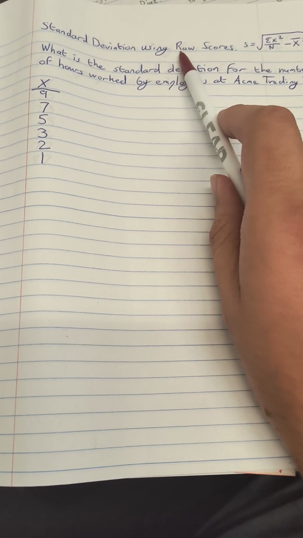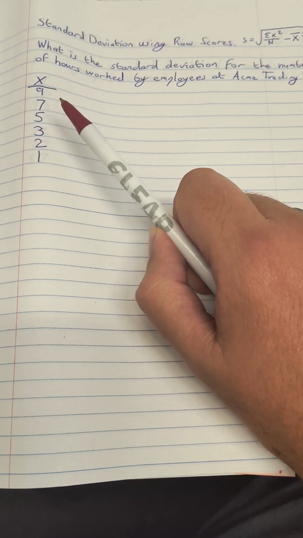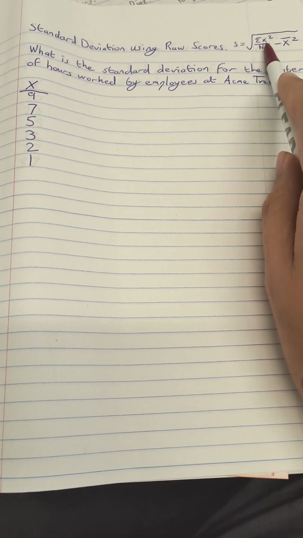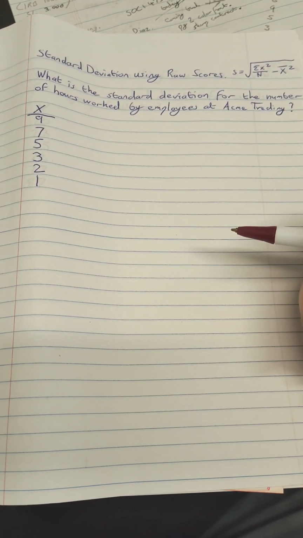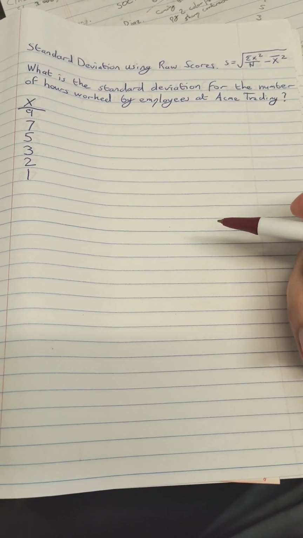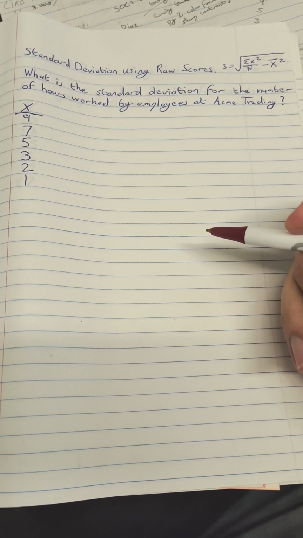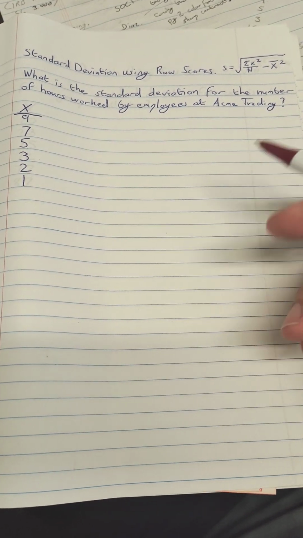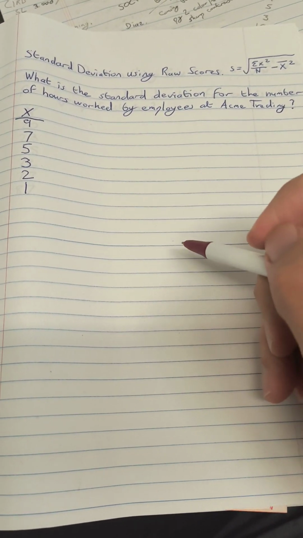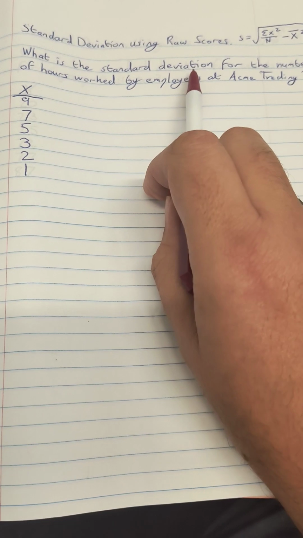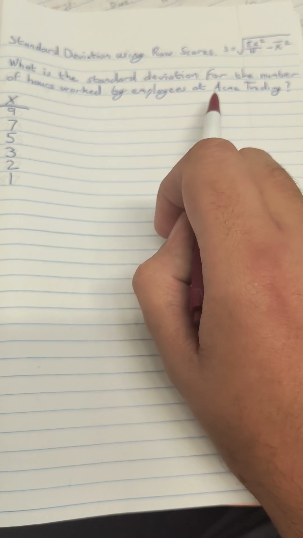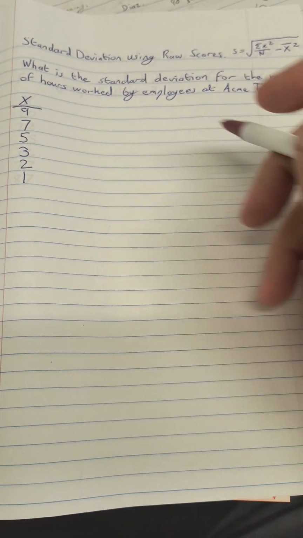And this is why it's called the raw scores process, because we only use raw scores here. There's no calculation of an x minus the mean as we saw in other formulas. So the first step here is to take our scores, and in this example we have a standard deviation for the number of hours worked by employees at Acme Trading. So 6 employees who've worked those hours.